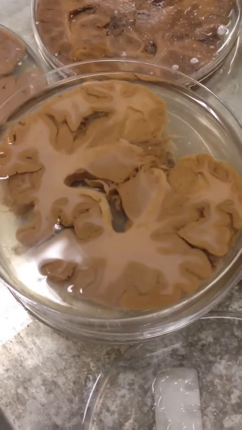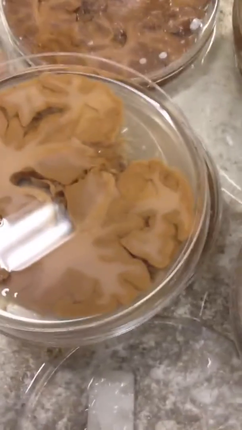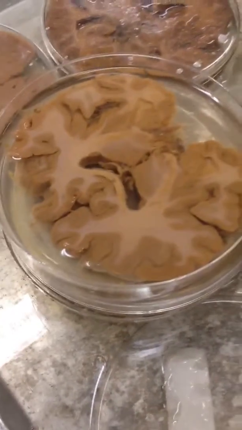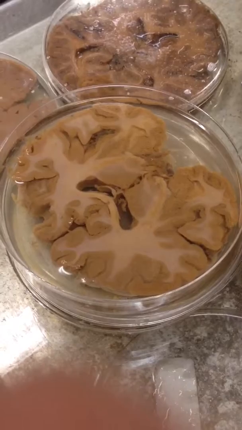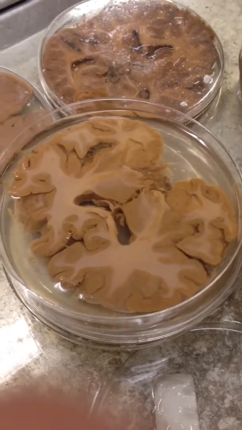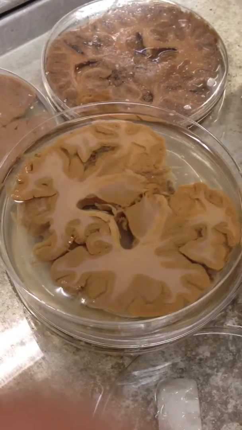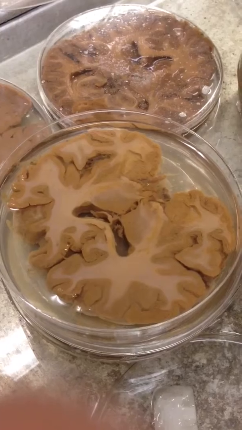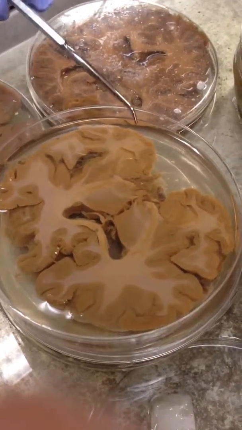This is the anterior side. How do you know that? Because the ventricles are, no, that doesn't say it. It's the posterior side, sorry. You see more of the hippocampus. Trying to figure it out. Look over here.